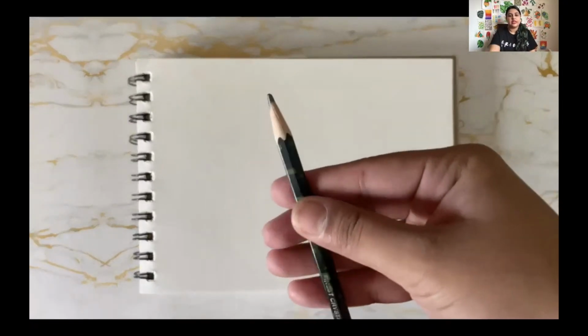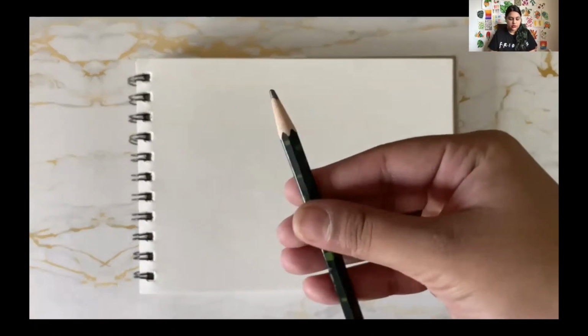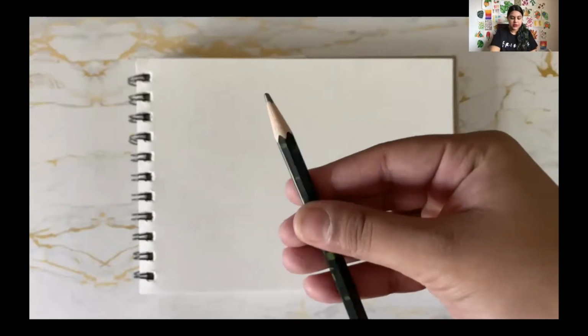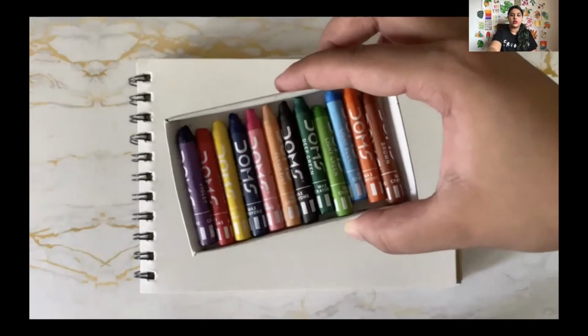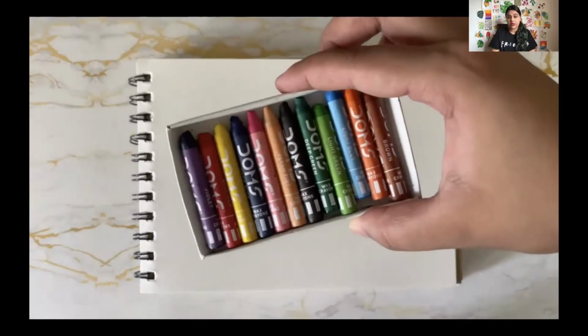The next thing that you need is obviously a pencil. The pencil is needed for drawing an outline as well as drawing the picture itself. These are the two reasons you will need a pencil. The next thing you will need is a set of crayons. Here I have the DOMS 12 color wax set of crayons. I'm going to be using these 12 colors, not anything outside them. If you have more than 12 colors, great. If you do not, it's okay, because 12 colors should be absolutely enough.